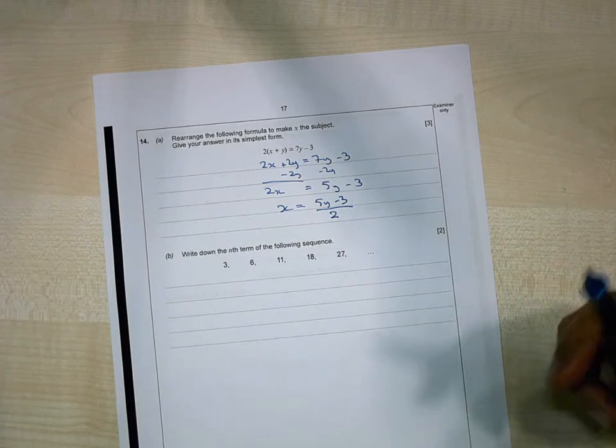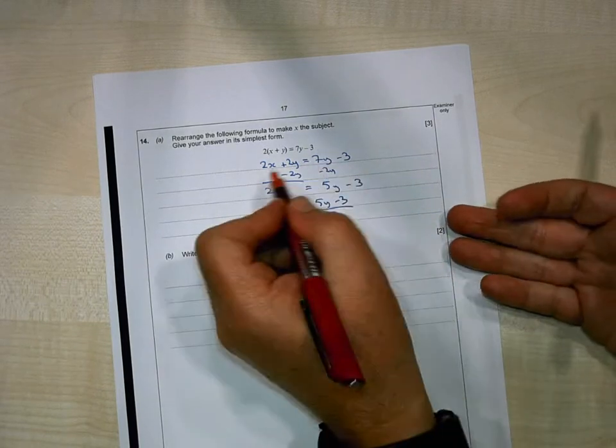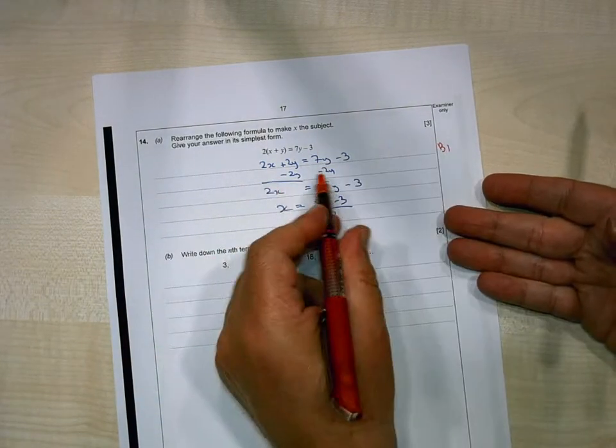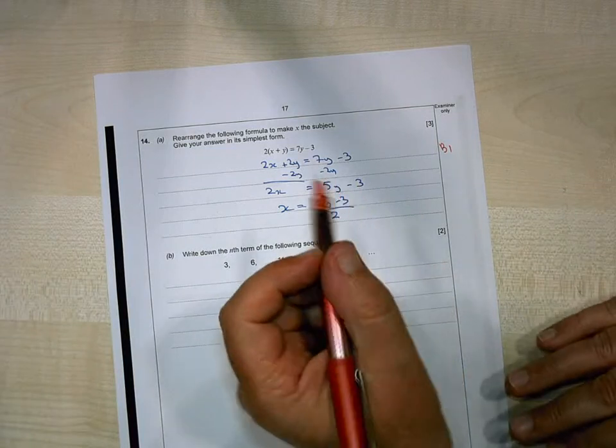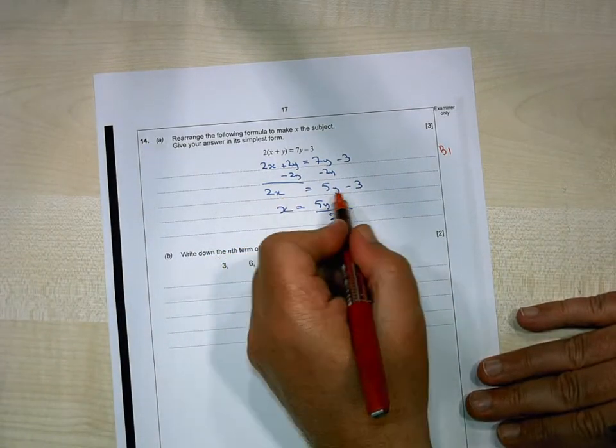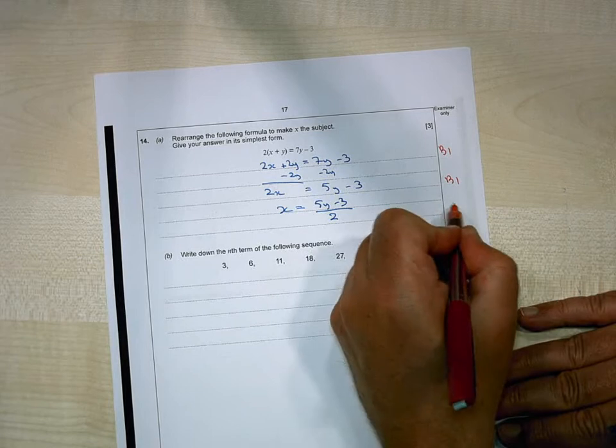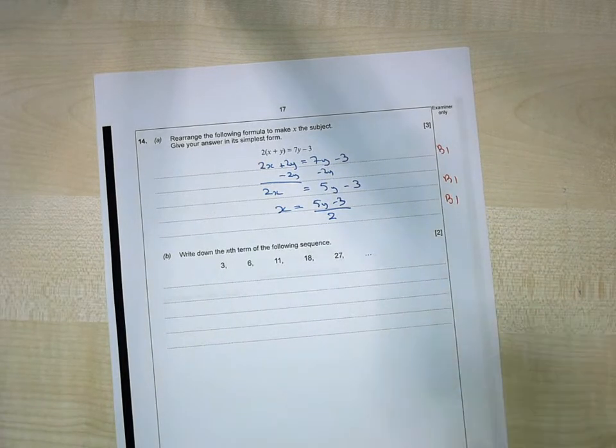So for that one, there's 1 mark for getting rid of the bracket, multiplying throughout by 2. There's 1 mark for getting it down to 2x on its own, and 1 mark for getting it down to x on its own.